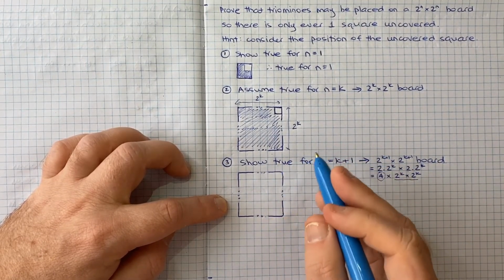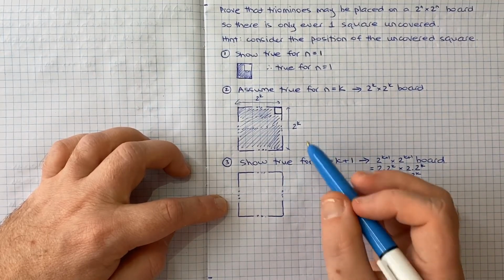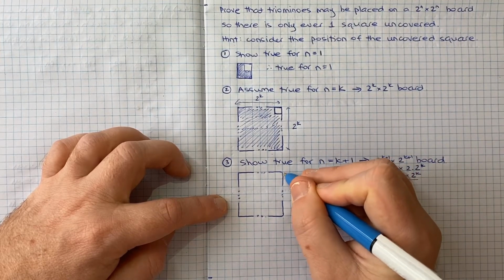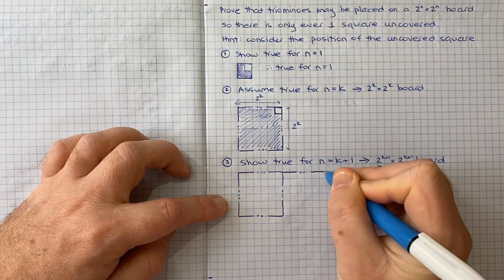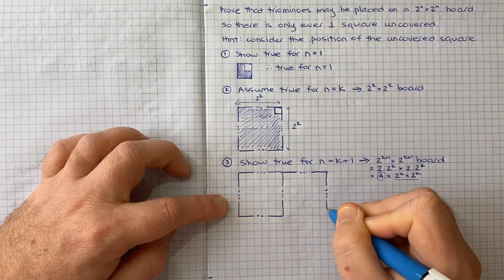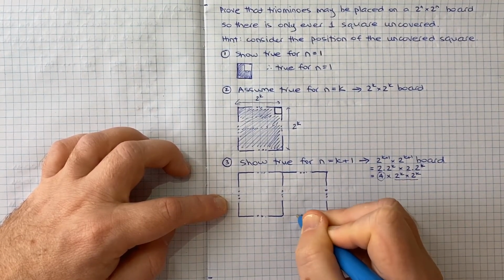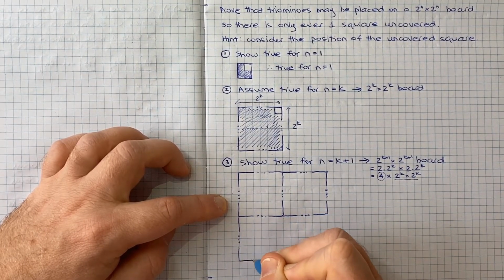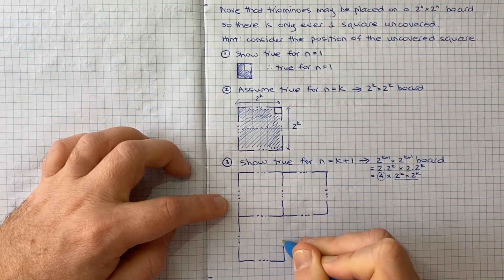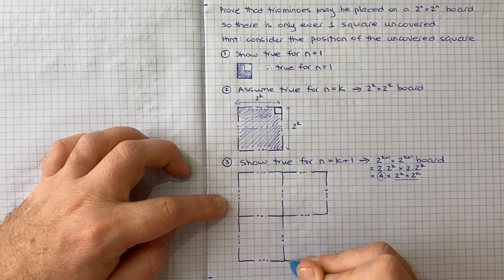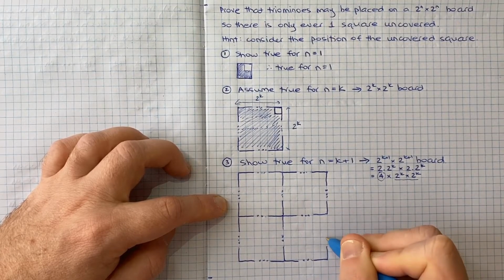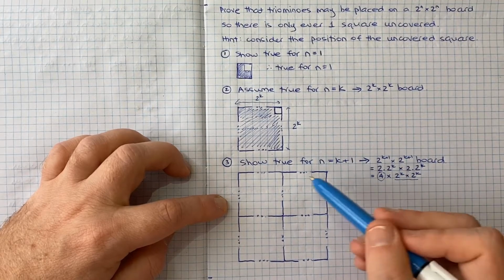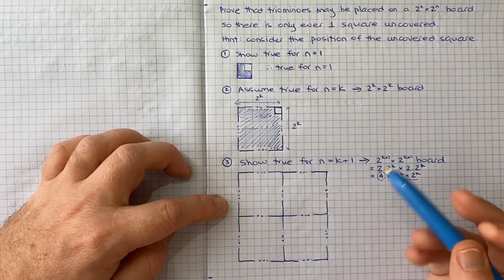Now I won't do any shading yet because I think we want to be strategic about where we put our uncovered squares. So step 1, I'm just going to draw the 4 boards together, and then we'll think about where our uncovered squares should be later. And then just one more to go. Okay, so here we have four of our 2 to the k by 2 to the k squares.